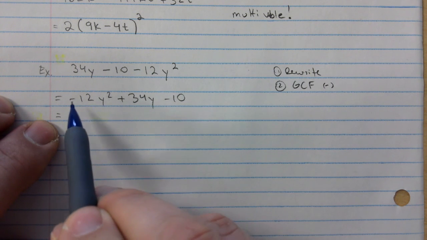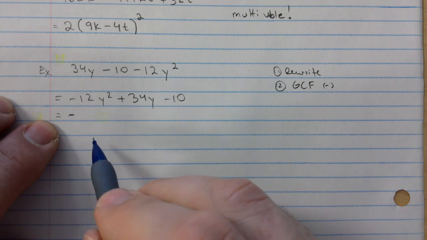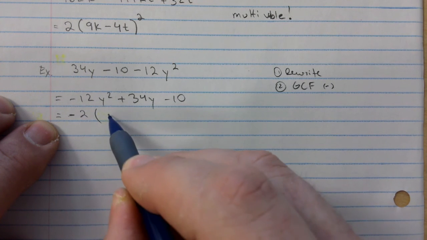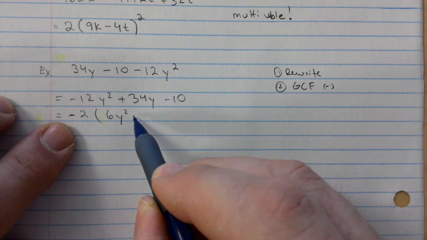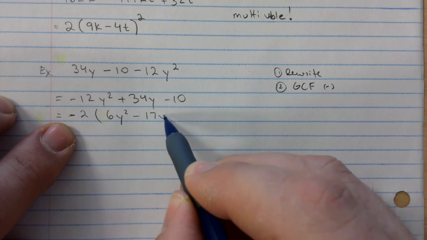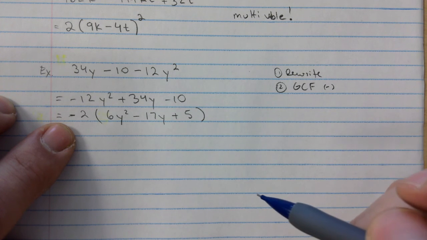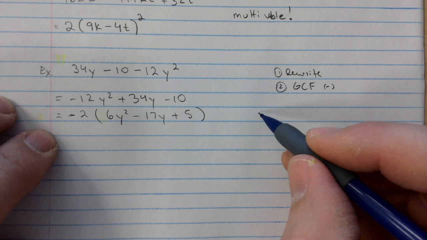I can take out a negative for sure, and they're all even. 2 goes into all of them. So that leaves me with 6y squared minus 17y plus 5. Okay. And I try my matrix here, right?